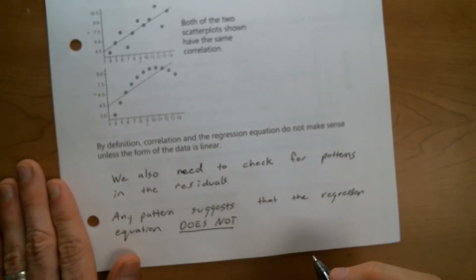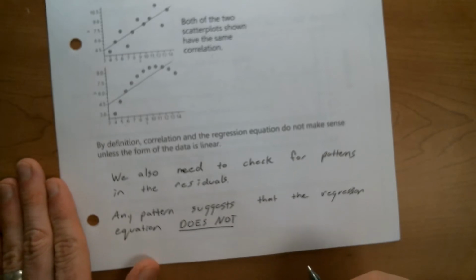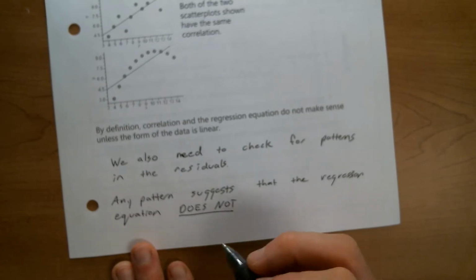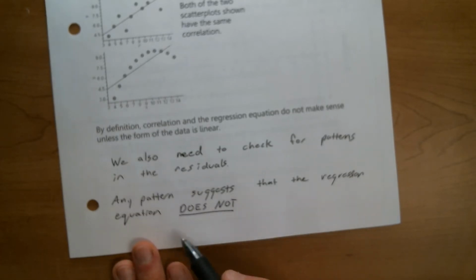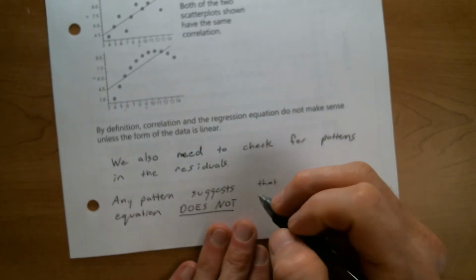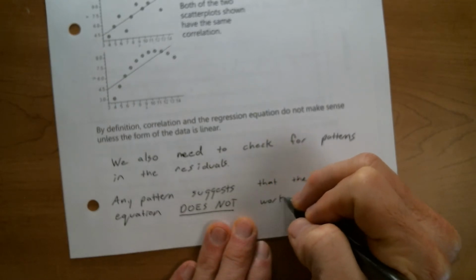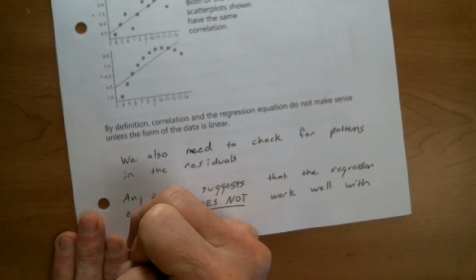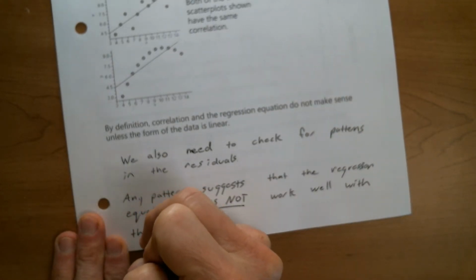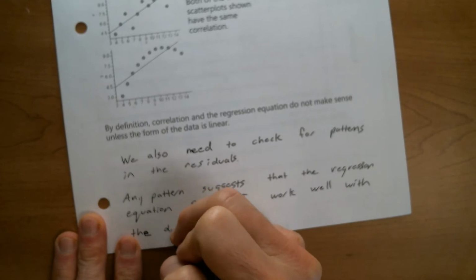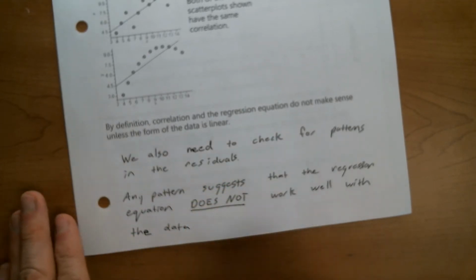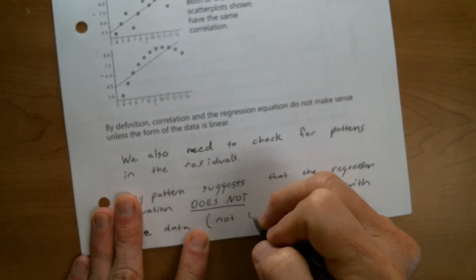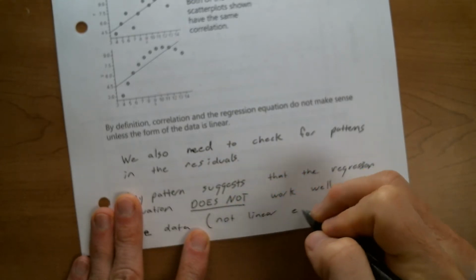All right, I'm going to emphasize that because a lot of times kids are like, oh, it's a pattern, that must be a good thing. When we're looking at residuals, patterns are bad things. All right, so any pattern suggests that the regression equation does not work well with the data. And what does not work well with the data mean? Generally, it means that it's not linear enough.